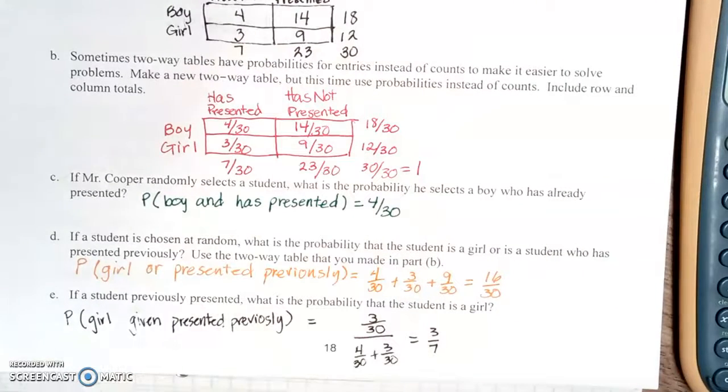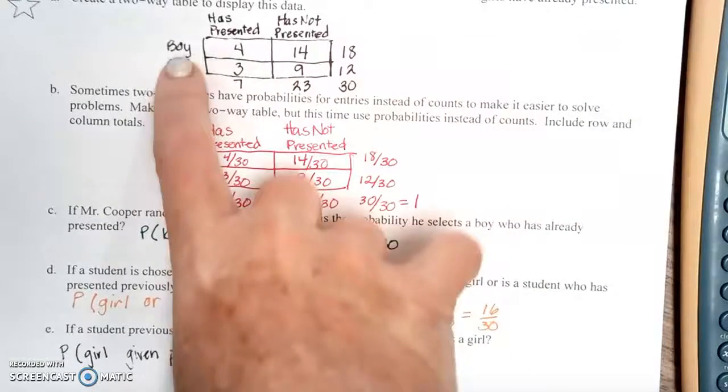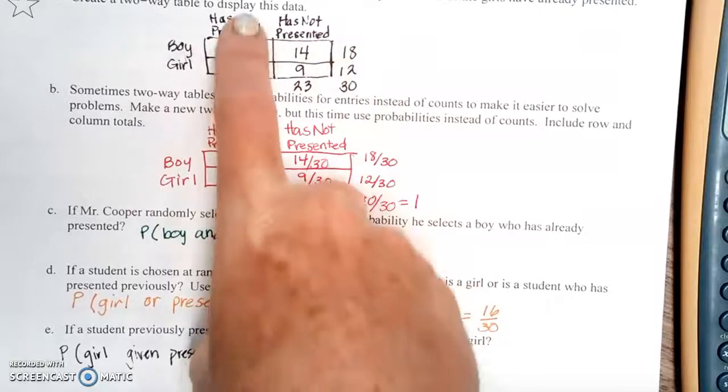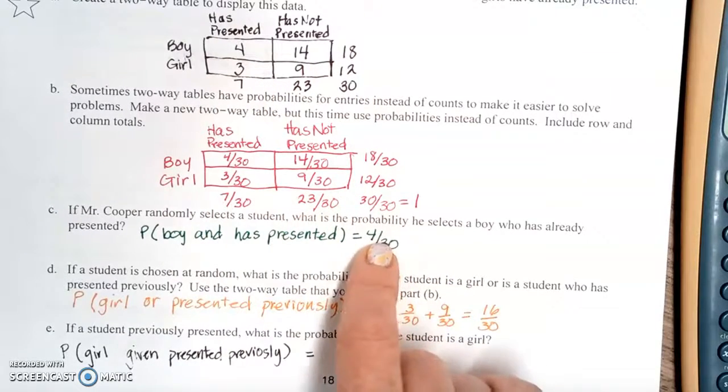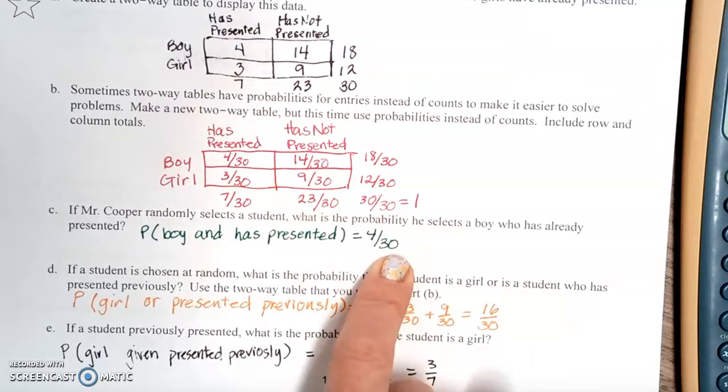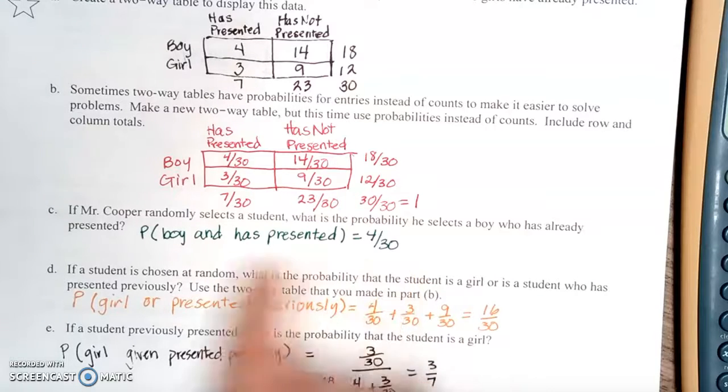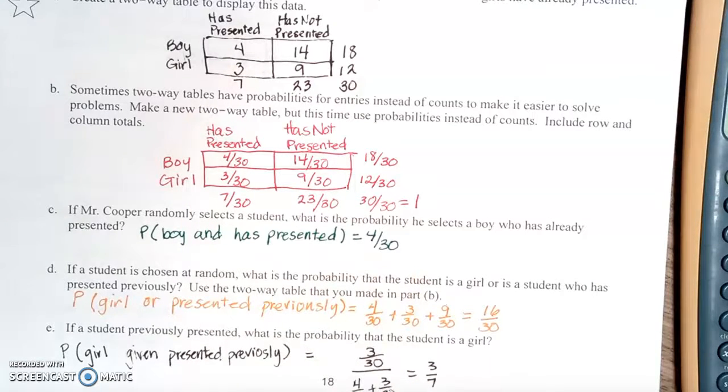Question C says, if Mr. Cooper randomly selects a student, what is the probability he selects a boy who has already presented? Okay? So we come over here, we want a boy, so that's this row, and has already presented, that's 4, so we've got 4 out of 30. Any questions on C? Okay.